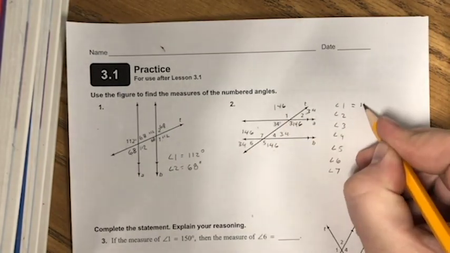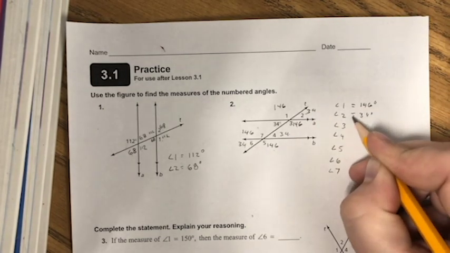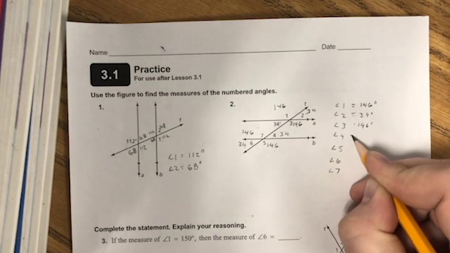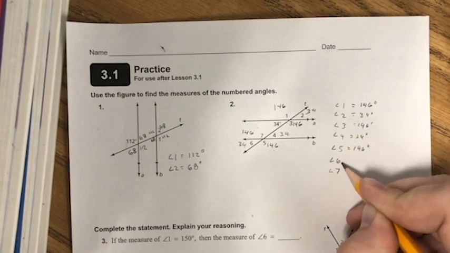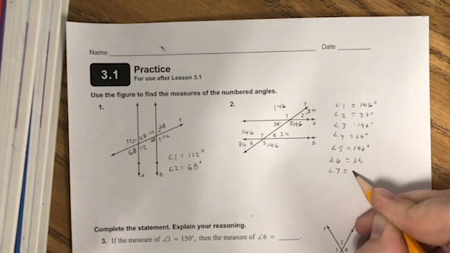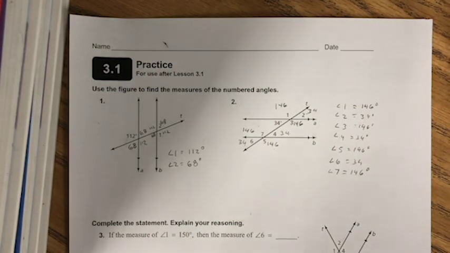Angle 1 is 146 degrees. Angle 2 is 34 degrees. Angle 3 is 146 degrees. Angle 4 is 34 degrees. Angle 5, 146 degrees. Angle 6, 34 degrees. Angle 7, 146 degrees. So it's literally repeating the pattern.